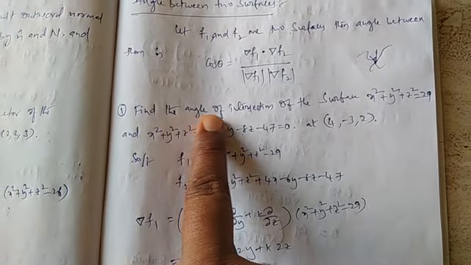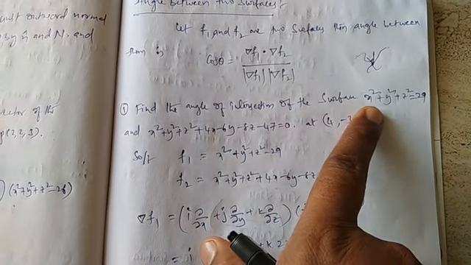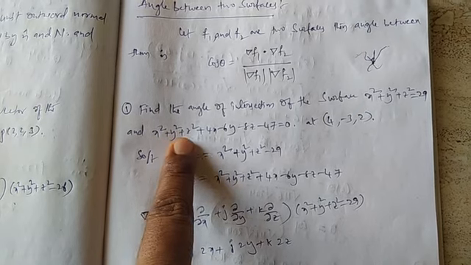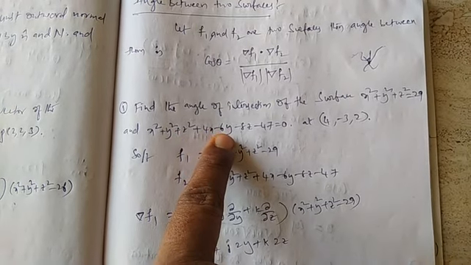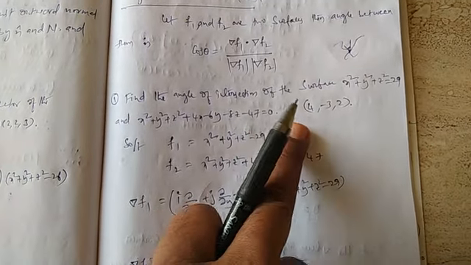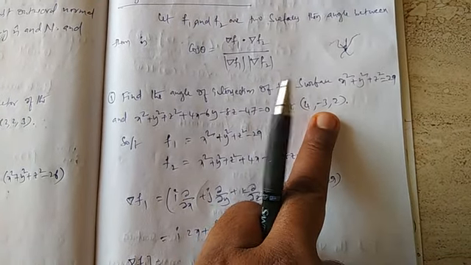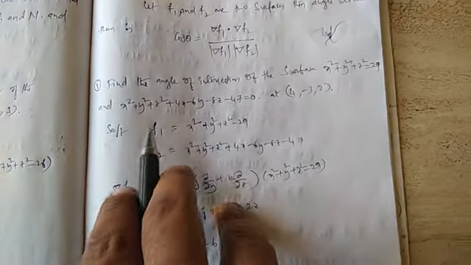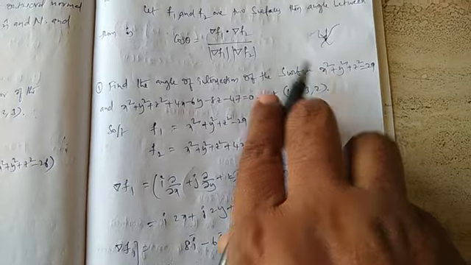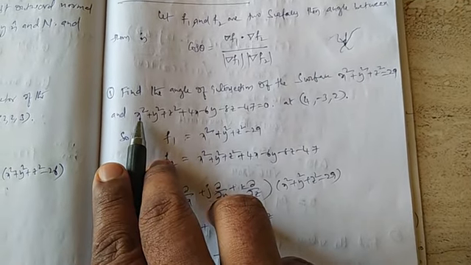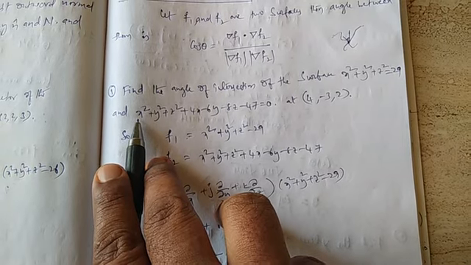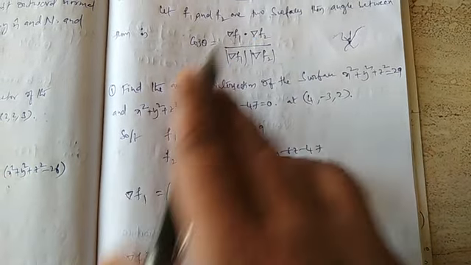Find the angle of intersection of the surfaces x square plus y square plus z square equal to 29 and x square plus y square plus z square plus 4x minus 6y minus 8z minus 47 equal to 0, at the intersecting point given as (4, -3, 2). Simply apply del on the first surface to get its normal. Now apply del on the second one to get the normal to the second surface. Then find the angle between the two normals.